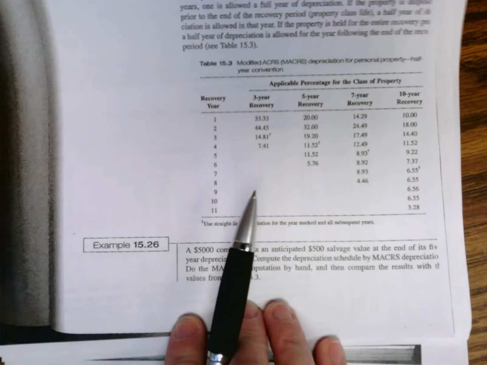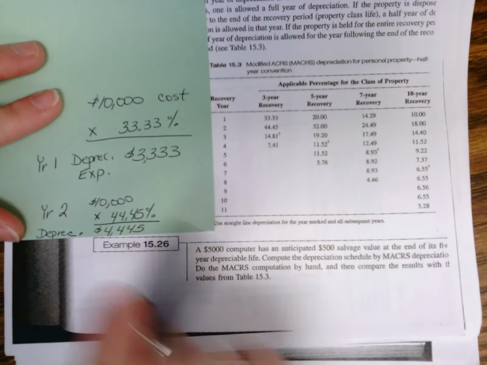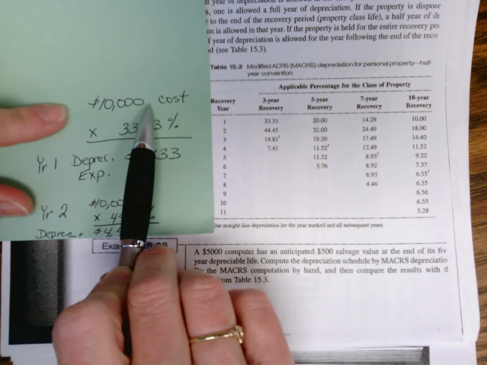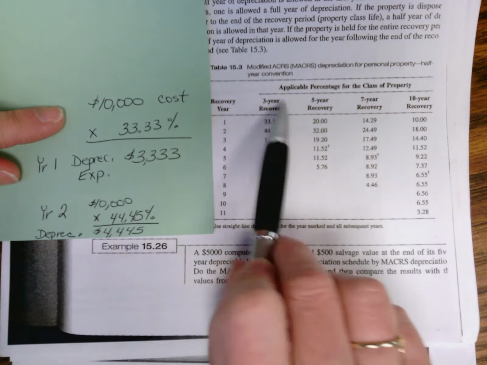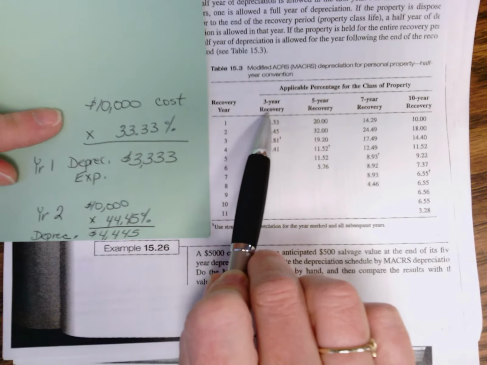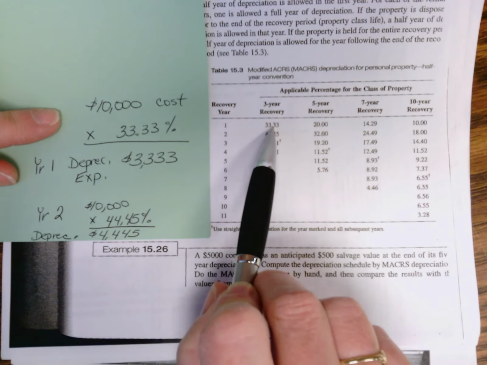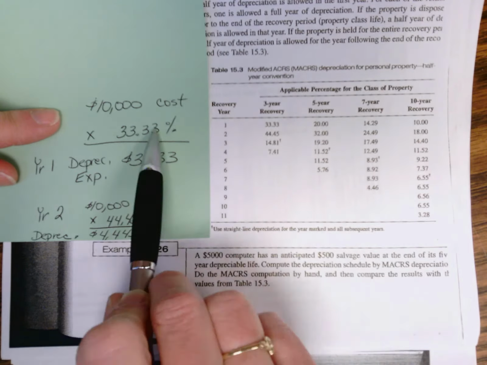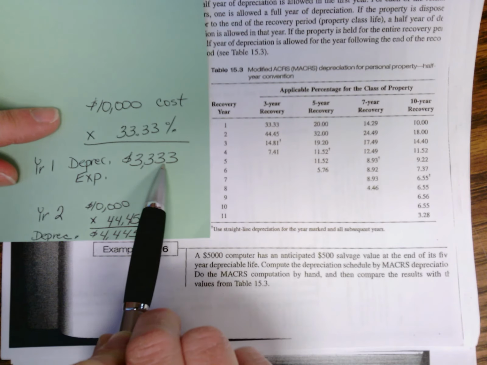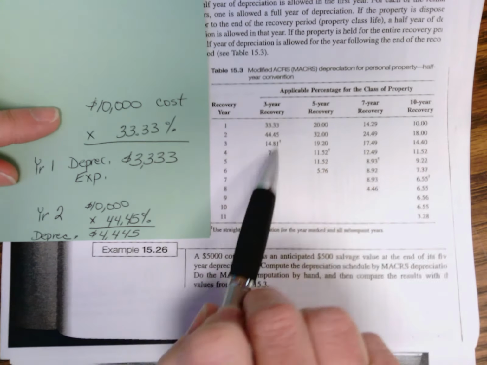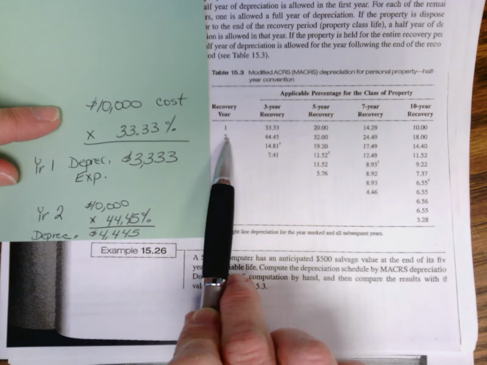And all you need to do to compute depreciation, in order to compute cash flows more accurately, is take the cost of the asset, initially, here again, $10,000, times the appropriate percentage. So here, I'm in a 3-year asset. That's the category of my asset. And in the first year, this is a percent, 33.33, multiply. So depreciation expense in year 1 is $3,333. And then you just go down the column. You stay in your asset class column and just go down to year 2.